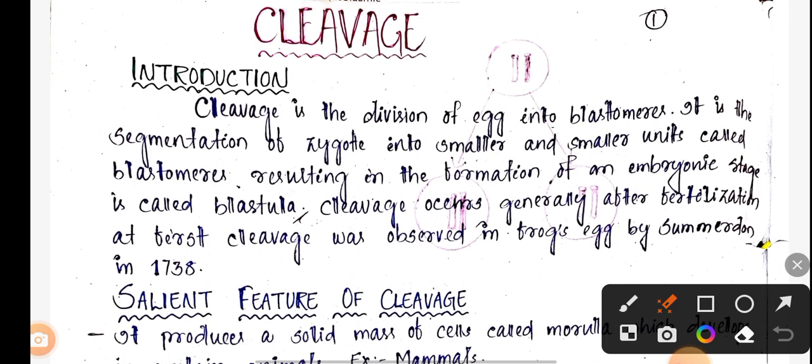What is cleavage? Introduction. So guys, first write the introduction about cleavage. Cleavage is the division of the egg into blastomeres. It is the segmentation of the zygote into smaller and smaller units called blastomeres, resulting in the formation of an embryonic stage called blastula.